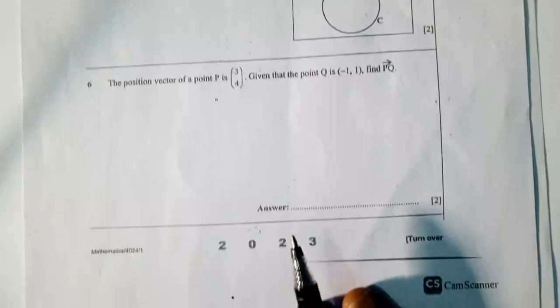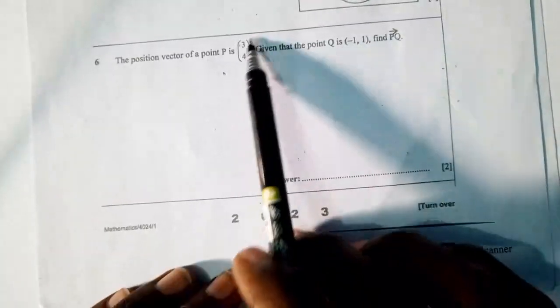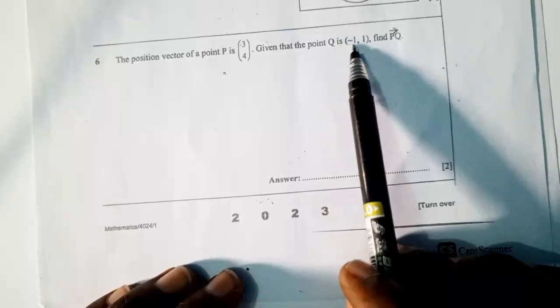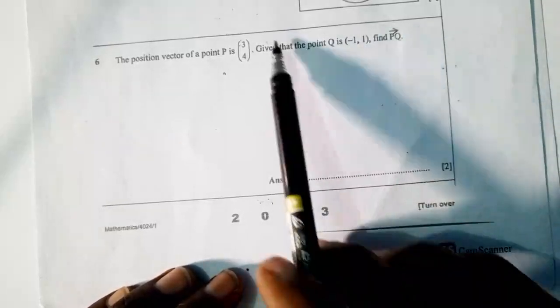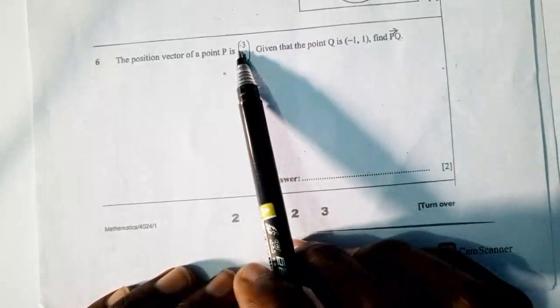Okay, so this question says the position vector P is given by this, and they're saying Q is a point such that it's (-1, 1). Find vector PQ. All right, so here this is a point, but this is a vector. So how do we find vector PQ? Join me as I answer this question properly.